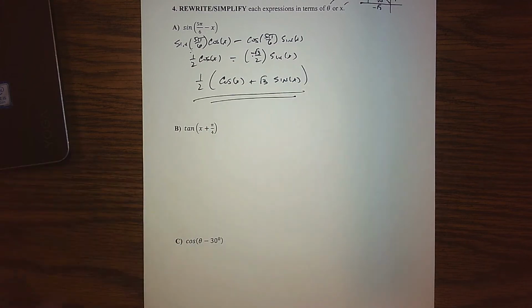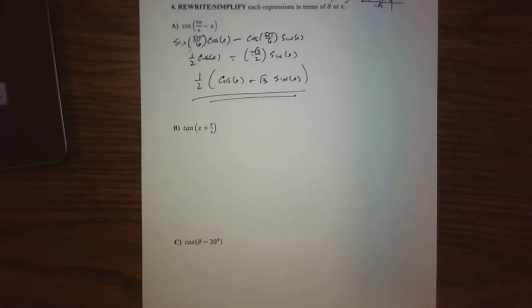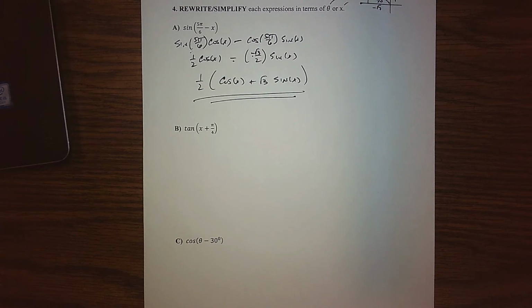That's probably the best we can do with regard to that one in terms of rewriting and simplifying. So we rewrote the difference and used our exact values for 5 pi over 6, which is 150 degrees. I used a right triangle to help me remember that, and then we just got what we got.